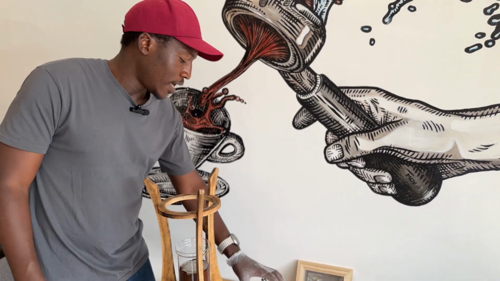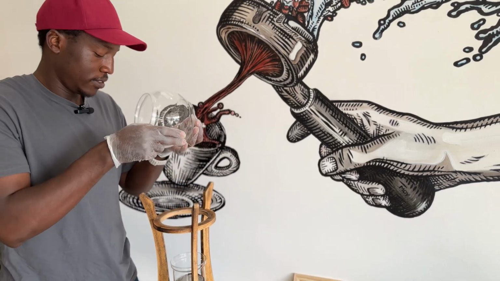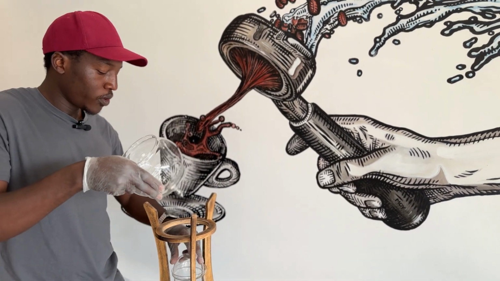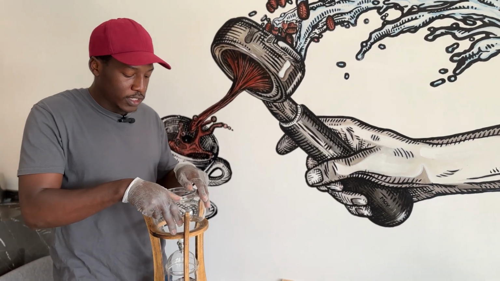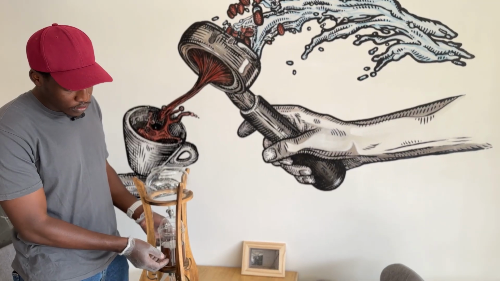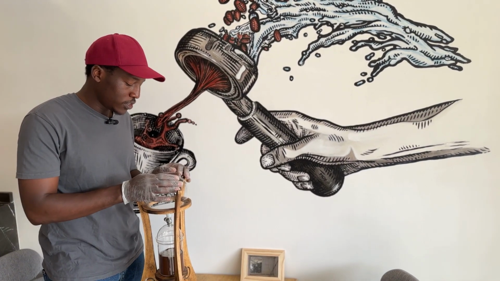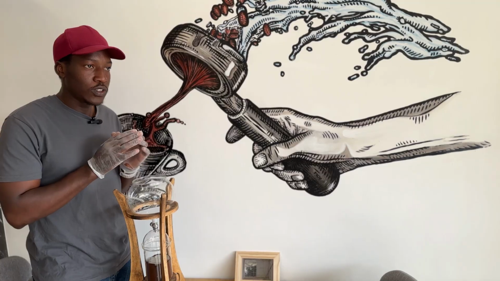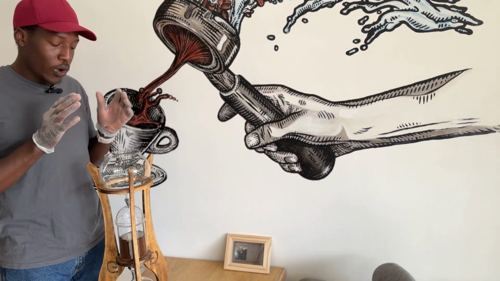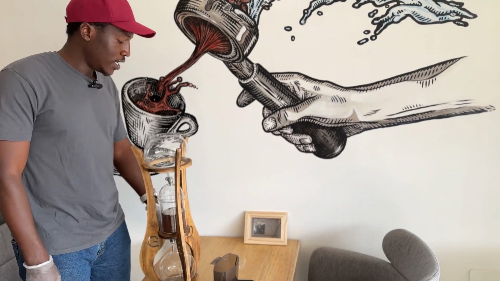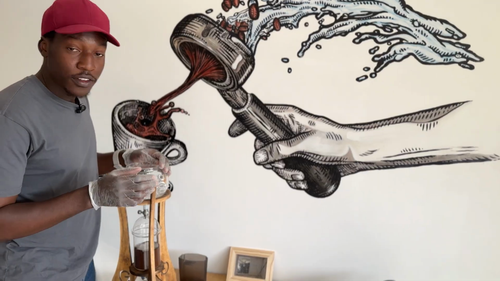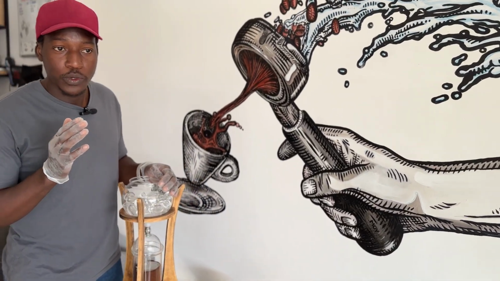Another thing is our upper chamber. We said we are going to be using a ratio of 1 to 10. A ratio of 1 to 10 means we use 130 grams of coffee ground, so we need 1,300 of water and ice. Let us start the measurement and see how it goes. As I told you, we're using 1,300 of water and ice.